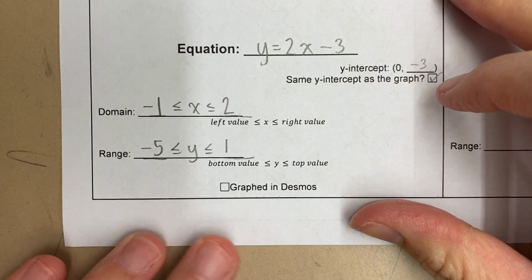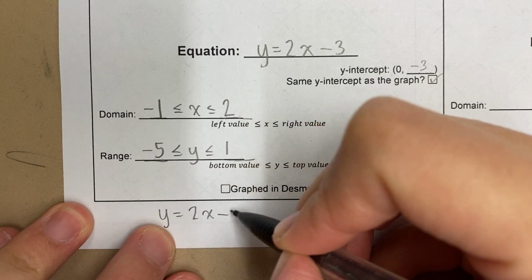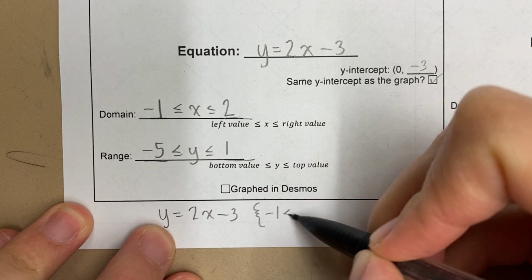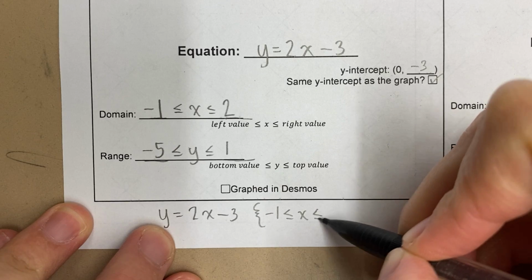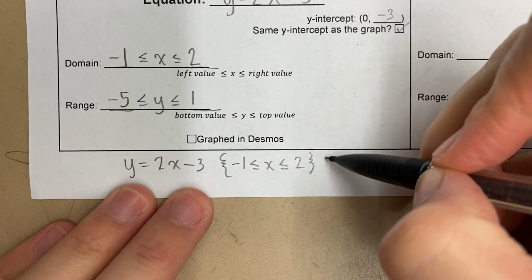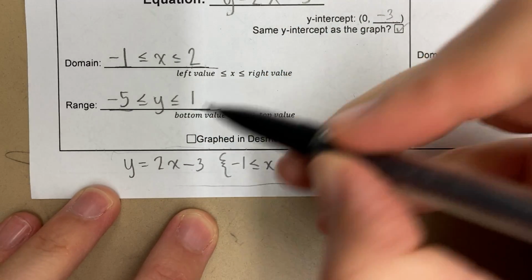When I go to graph this in Desmos, I'll type this equation, and then in the funny brackets, I will type the domain. And when you type that in Desmos, you should end up with exactly that line. And if you don't, you know you've done something wrong. Okay, but this is what I would type in Desmos. I'm not going to type it in this video. I would just literally go to Desmos and type that.